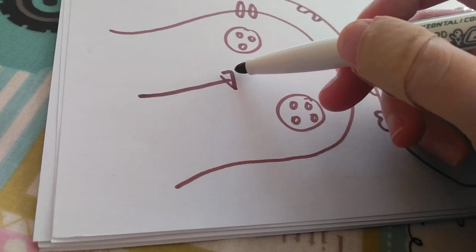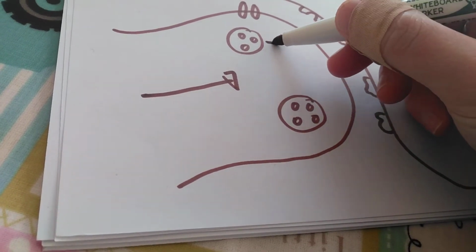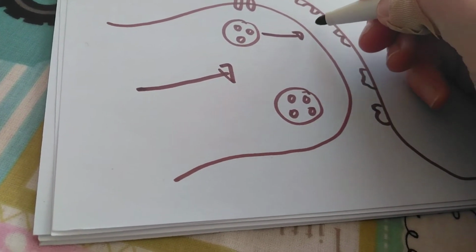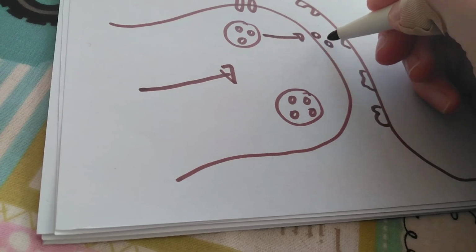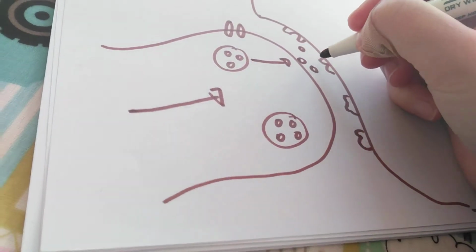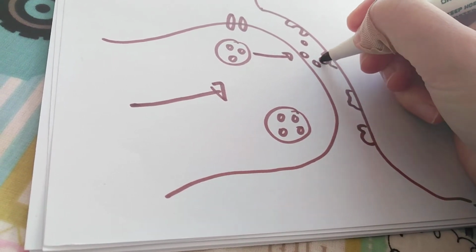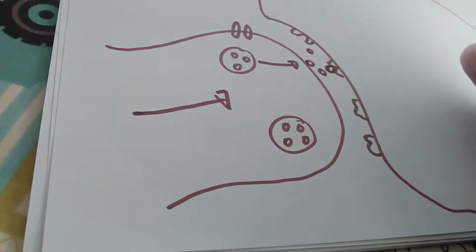And what happens when the action potential arrives at this point is it causes a vesicle to move to the surface, and then neurotransmitters are released into the synaptic cleft. They then diffuse across the synaptic cleft and they fuse here with a receptor on the postsynaptic neuron.